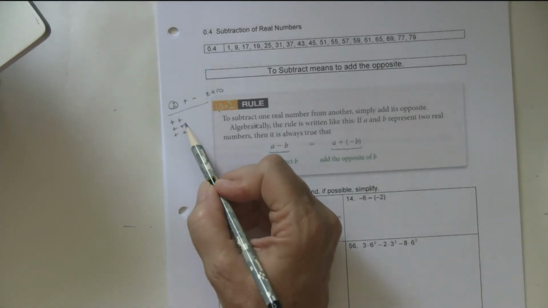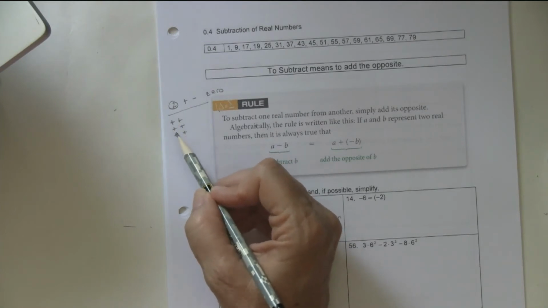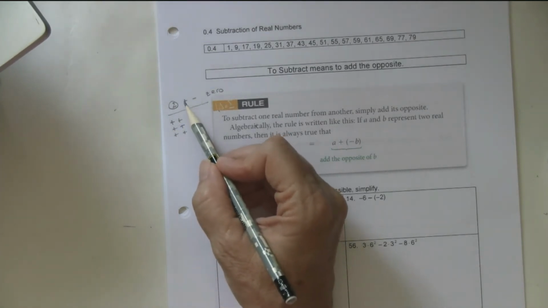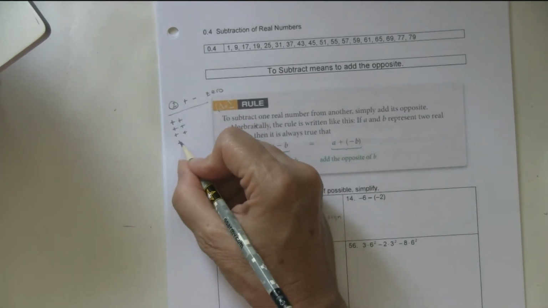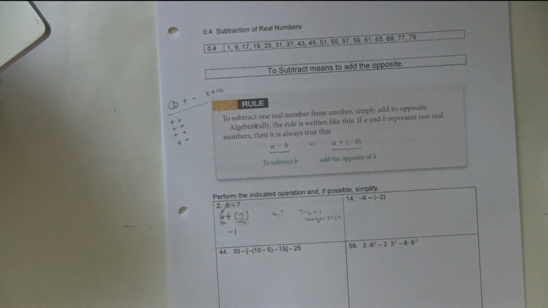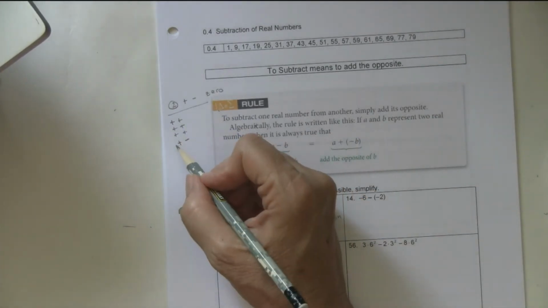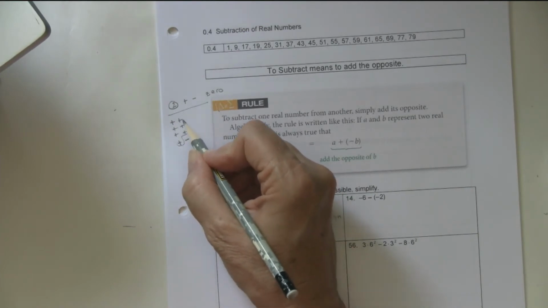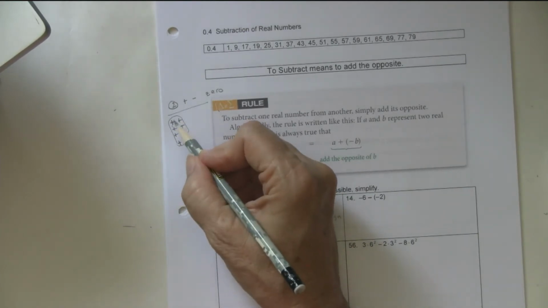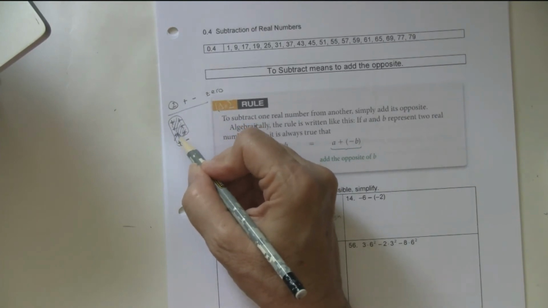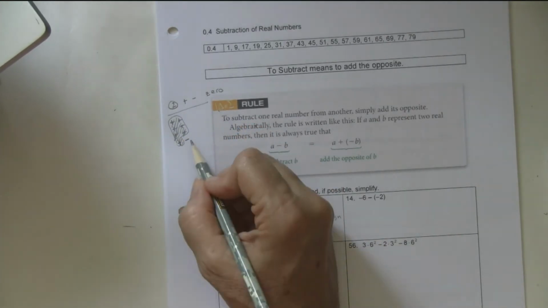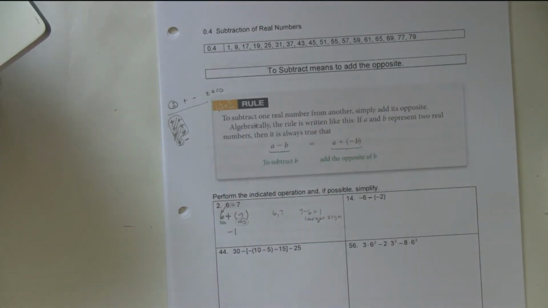So I'm going to remove 7 positives. But I look there and I don't have 7 positives to remove, right? So I have to use this idea of the 0 pair. So I'm going to put in a 0 pair. So there's a 0 pair. And now I do have 7 positives that I can remove. So I started with 6 positives. And now it's telling me take out, remove, subtract, right? 7 positives. And then the dust is cleared. What do I have? I have 1 negative. So the answer is -1. So that is the tile method on that.